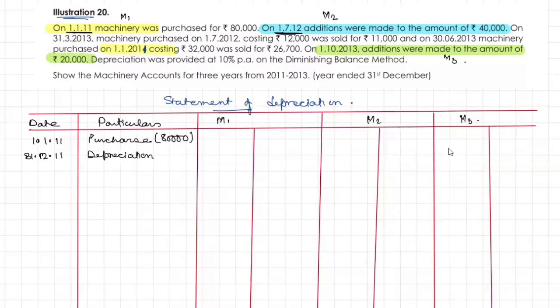Depreciation is 10%, and it will be for the whole year, correct? So on 80,000, the depreciation will be 10%, which is 8,000. I'll explain within a minute why I'm writing it inside. So on 1st of Jan 2012, what is the WDV of the machine? It is purchase minus depreciation because it is diminishing balance. So the WDV is 72,000.